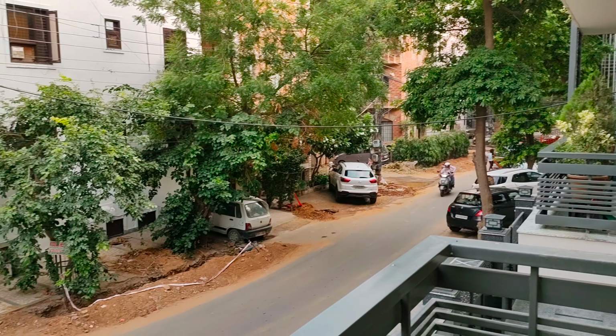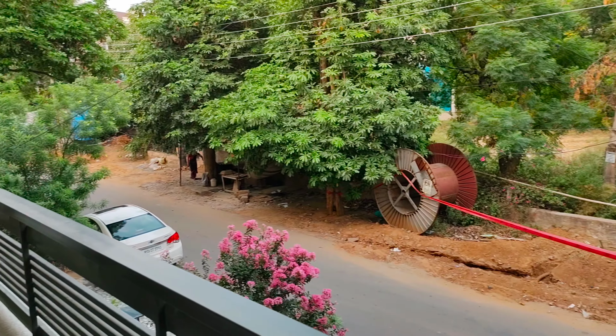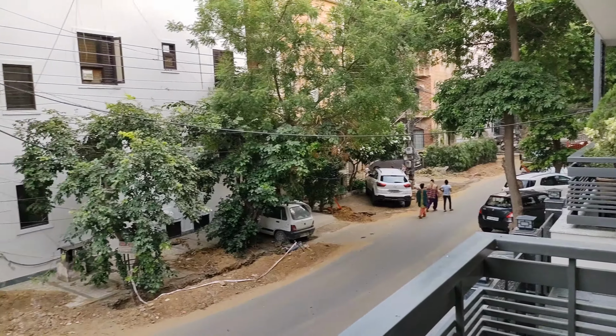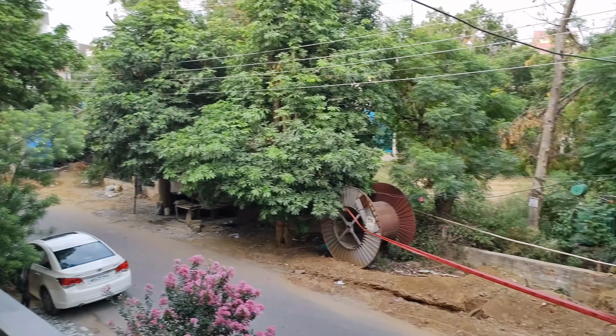So let's see the footage first. This is a recording from the Moto One Fusion Plus inbuilt camera app. This is a recording from the rear camera with Google Camera. So this is the sample from the rear camera, and you can see the colors are not as vibrant as compared to the Moto native app.